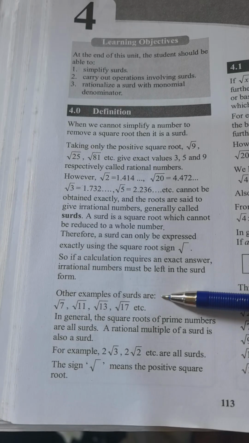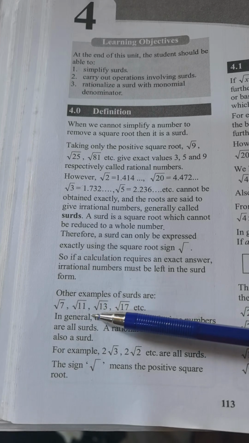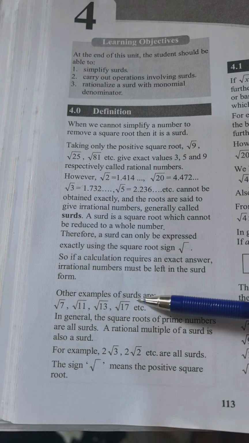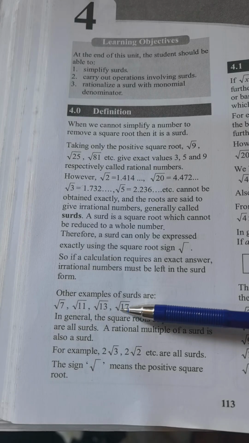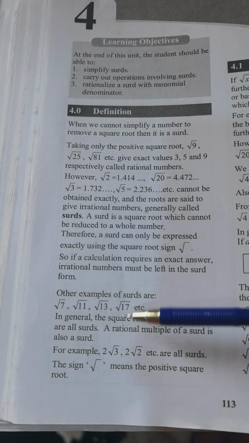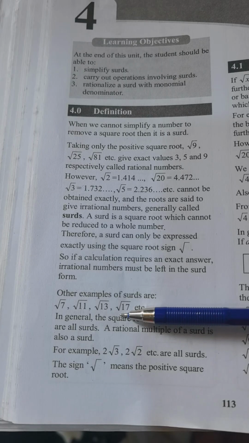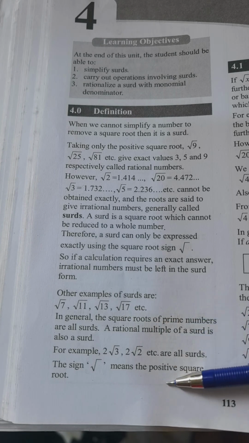Other examples of surds are the square root of 7 and the square root of 11. These numbers are prime numbers. And what do we say about prime numbers? A prime number is a number that has only two factors, 1 and itself. So the main point of surds, or every objective, is around these numbers. A prime number has only two factors, 1 and itself. So that is the whole thing.